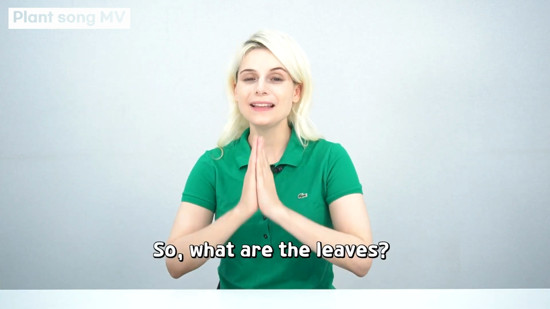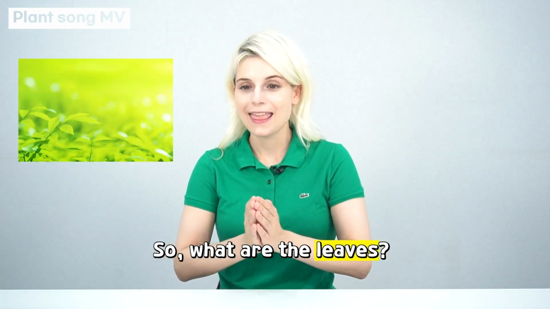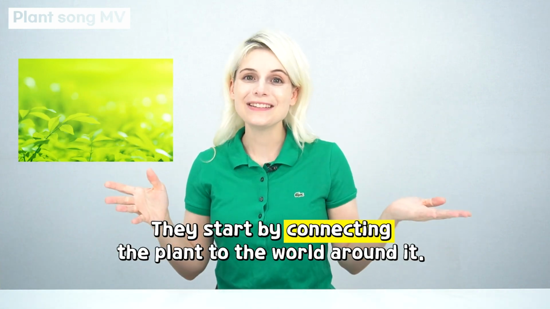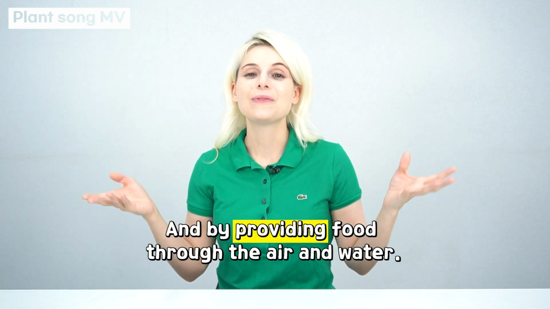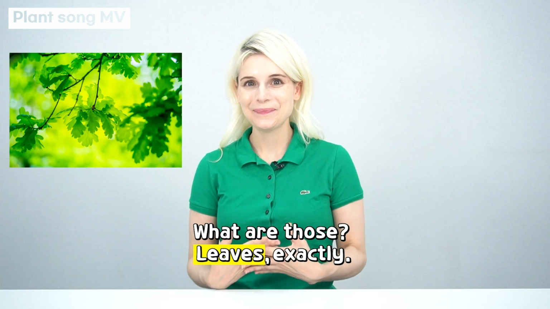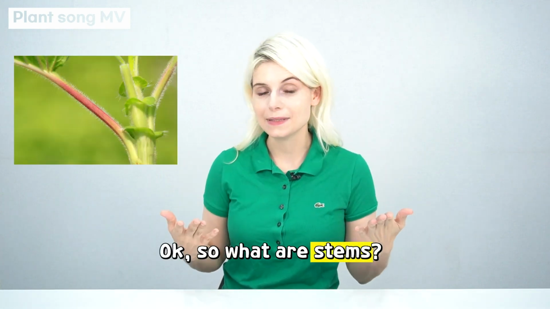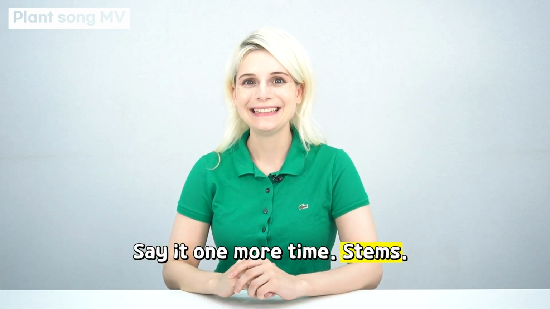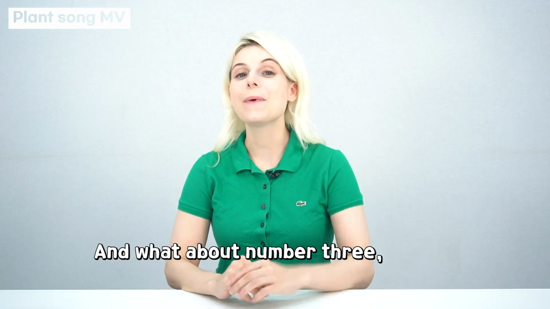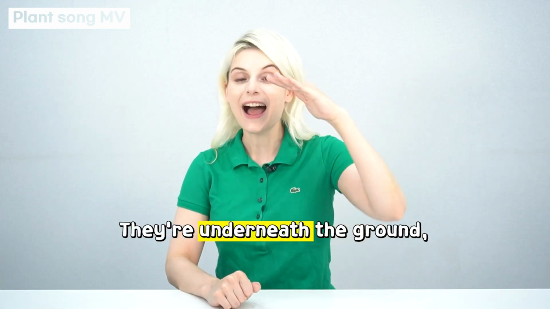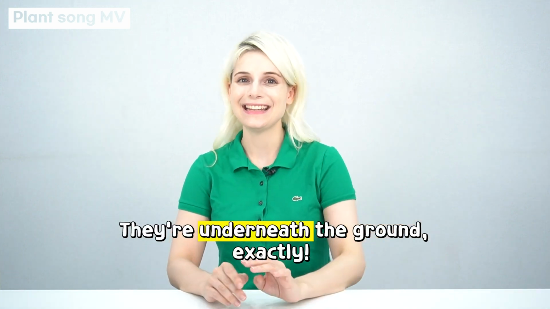Awesome! So, what are the leaves? They connect the plant to the world around it and provide food through the air and water. What are those? Leaves, exactly. Okay, so what are stems? Stems connect the roots to the leaves and the plant. Say it one more time. Stems. All right, great. And what about number 3, roots? Where are the roots? They're underneath the ground, exactly.